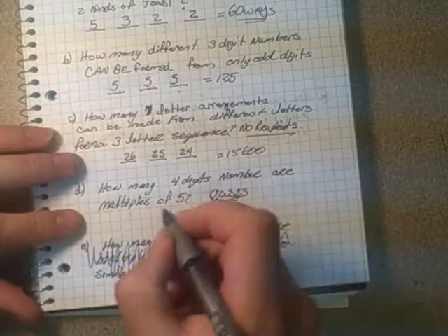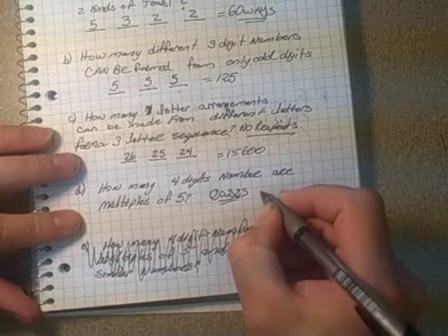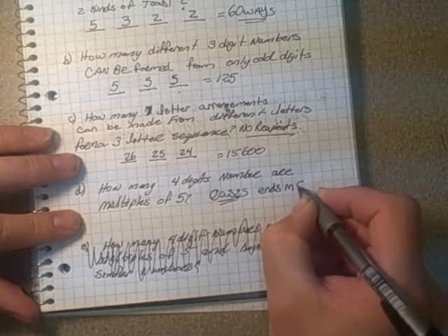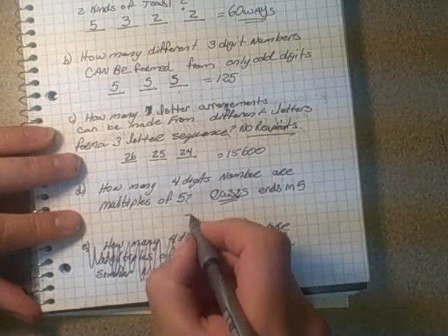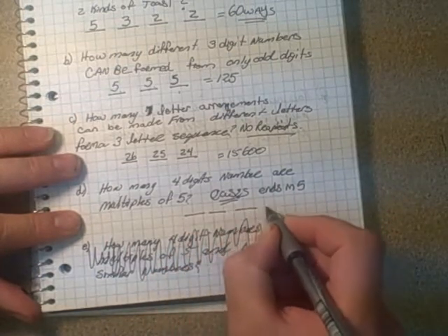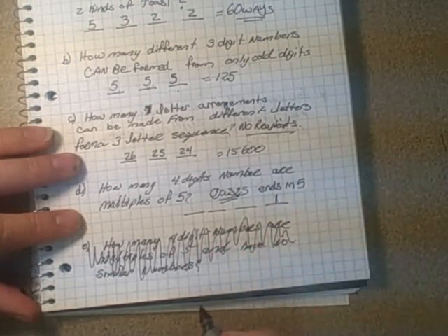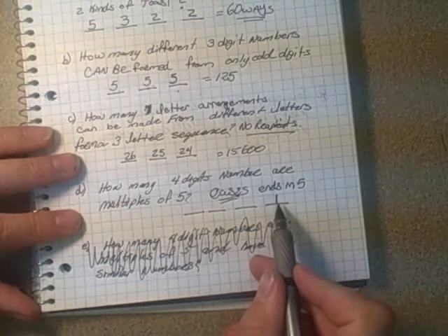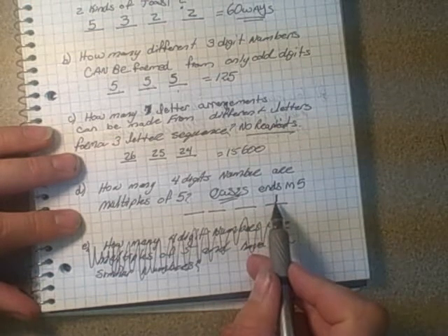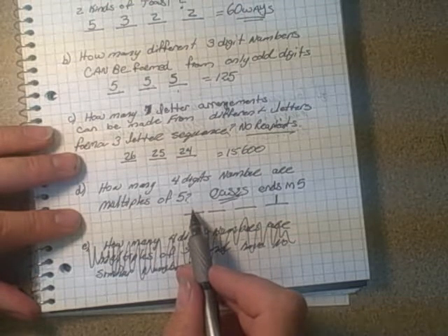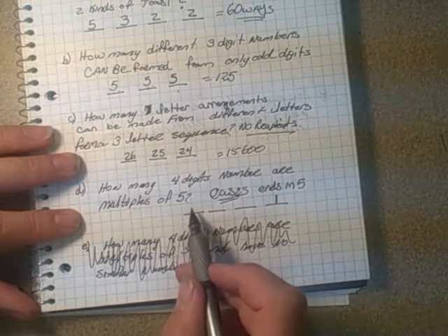So let's look at the case where the number ends in a 5. So we got to have a 4-digit number ending in a 5. So if it ends in a 5, there's only one number we can pick there. Well, if we take the 5 out, how many numbers? We can't have a 0 here in the thousands digit, because then it wouldn't be 1,000, it would be 100.